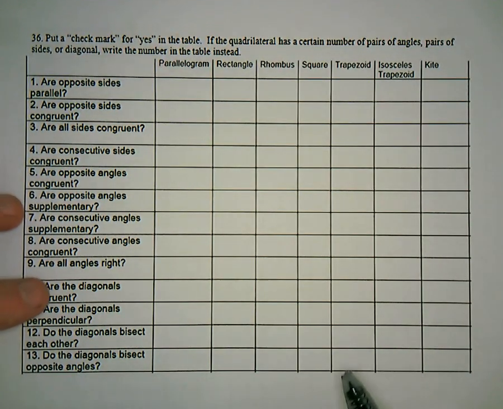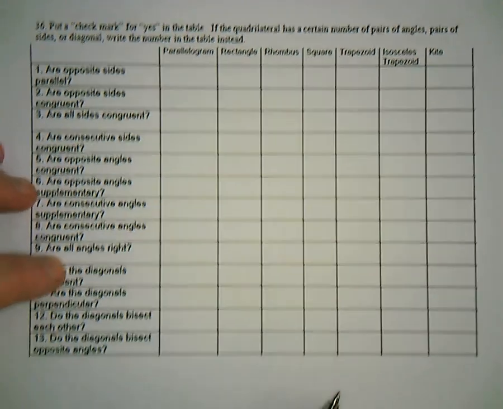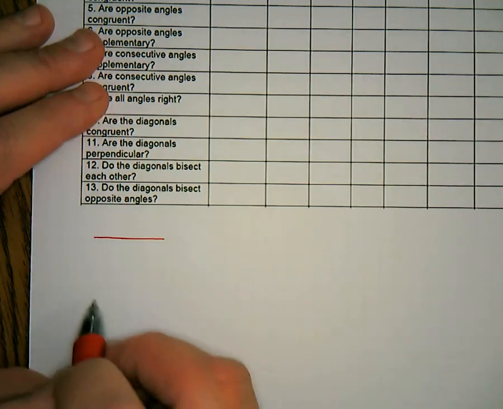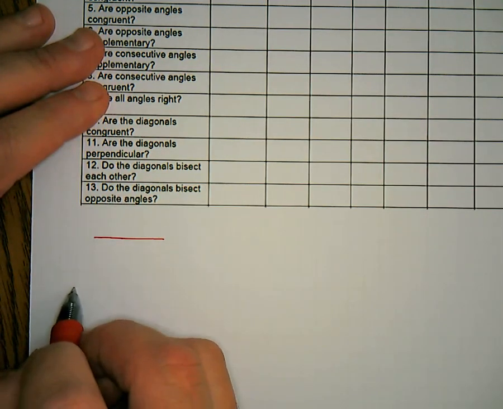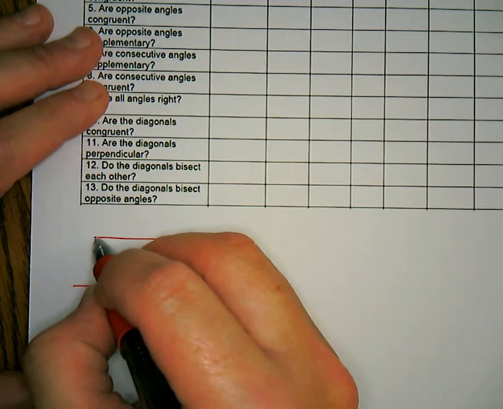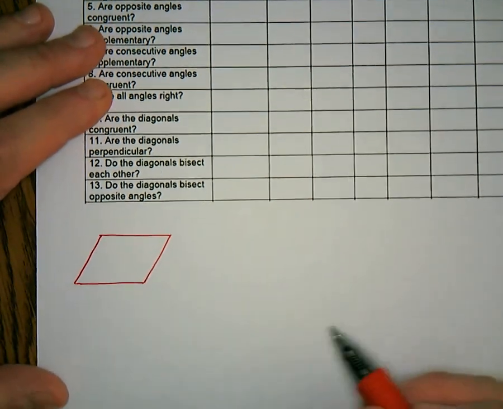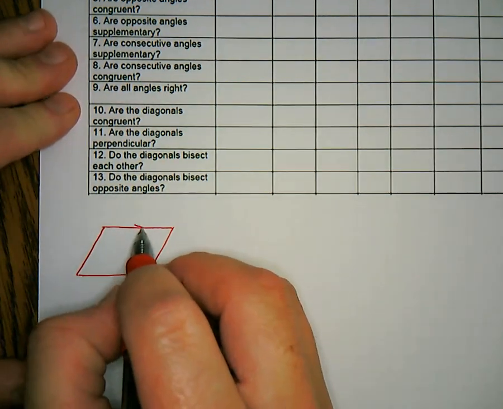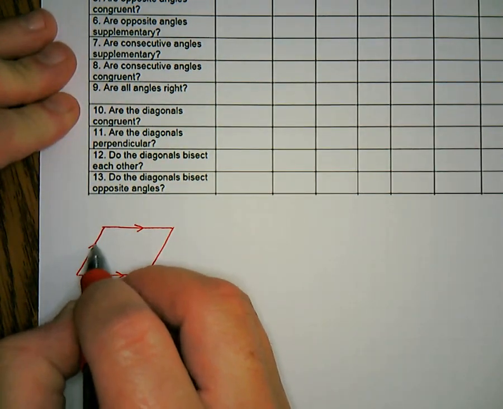So our first one is a parallelogram. Now, a parallelogram, if we were to draw this thing, let's say it looks like something like this. Okay, so a parallelogram, by definition, opposite sides are parallel.